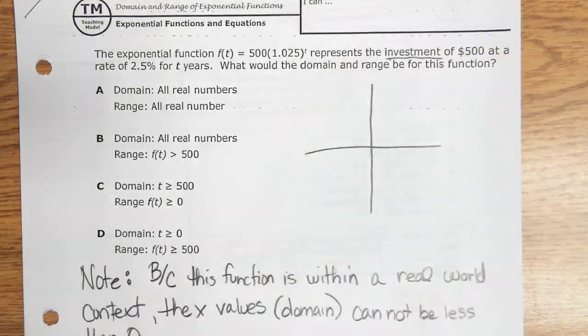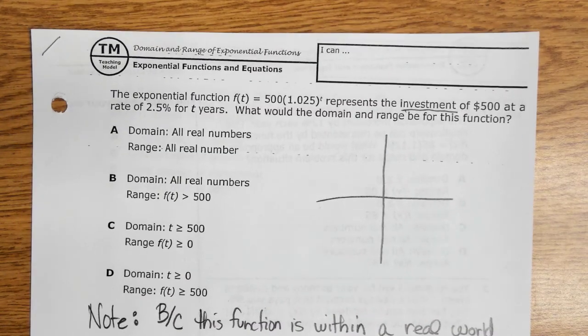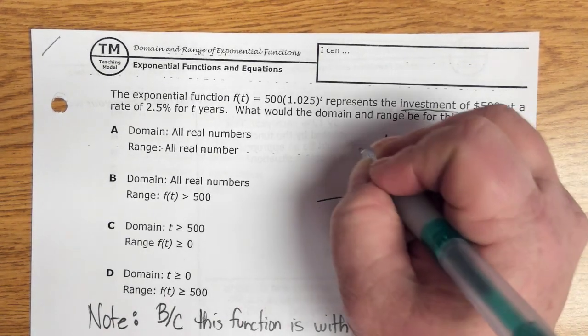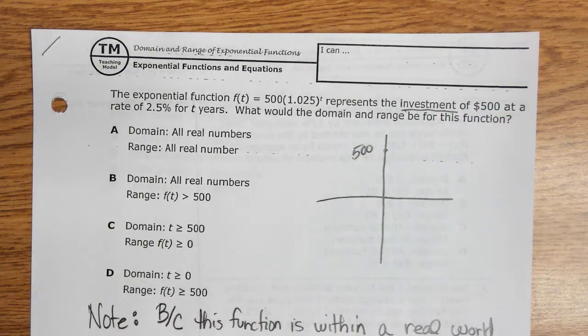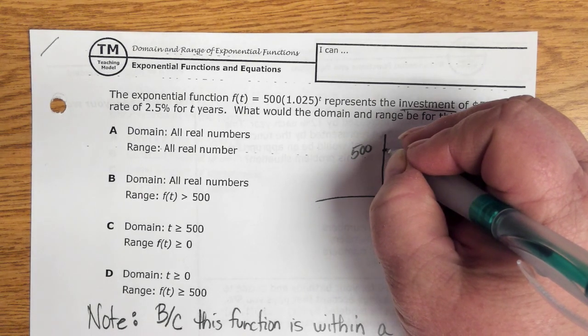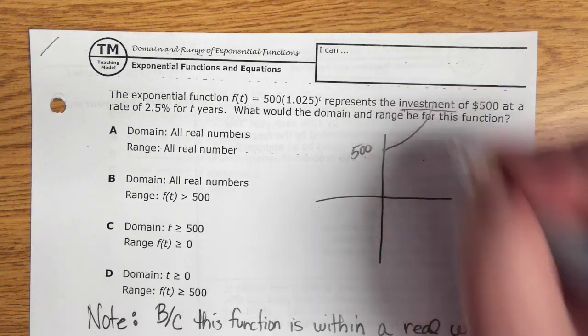So is this a growth or a decay situation? Growth. So it's an increasing situation, correct? And it's going to start up here at where y is 500 because that's your initial value, that is your y-intercept, okay? And that then means that it is going to only go up. Do we all agree with that?